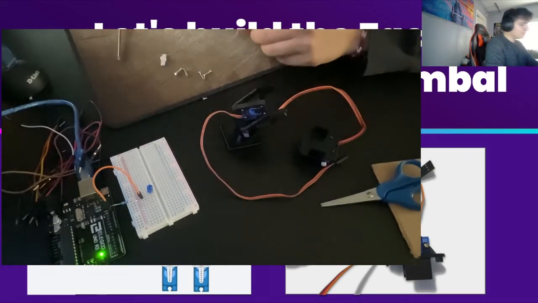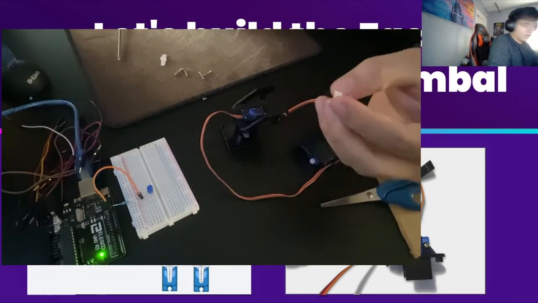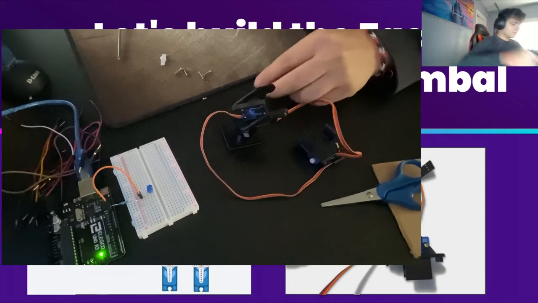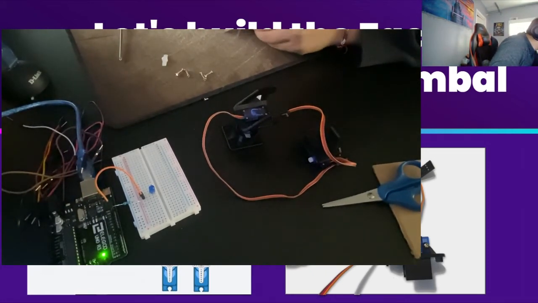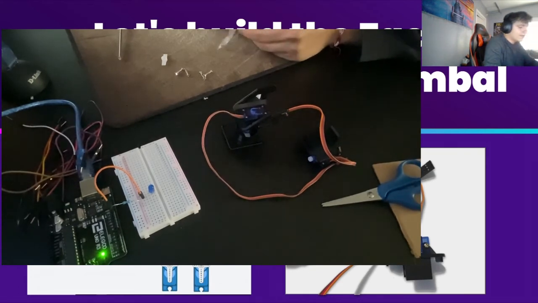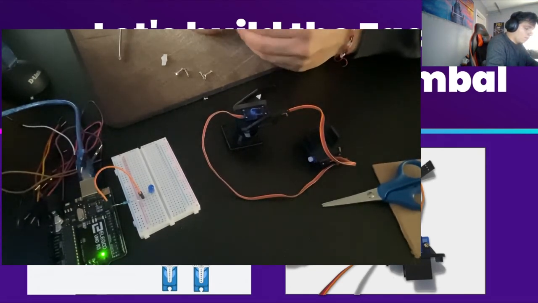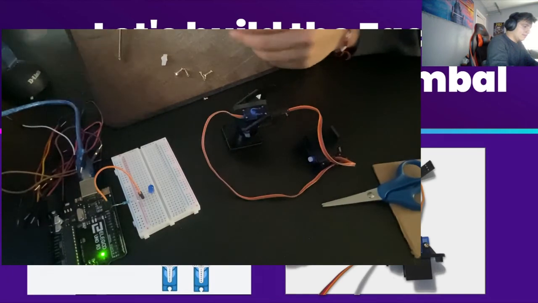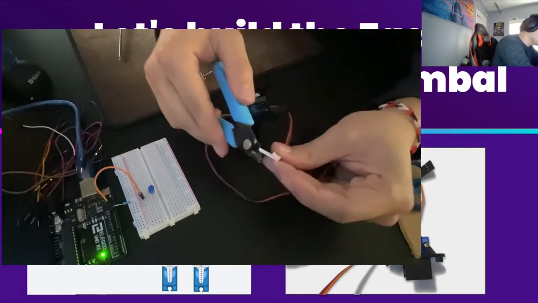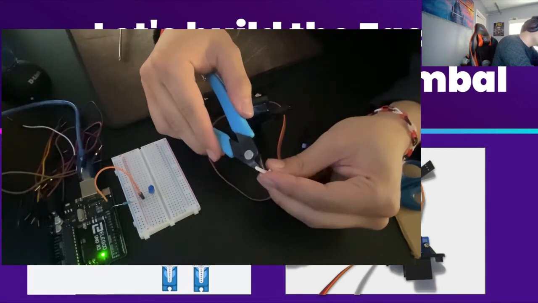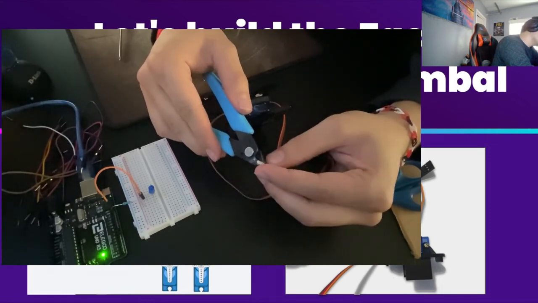Only other thing would be, so we also have this white part. You're also gonna have to cut it, but it's gonna be a similar process. Just ensure that the fourth hole, there's 4 holes in that little wing part, and then it should be able to fit inside the little slot that we have here. So we're gonna go here to 1, 2, 3, 4. So we're gonna cut off the last 2.